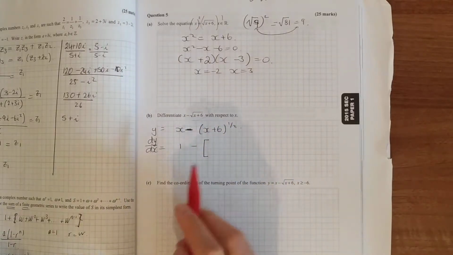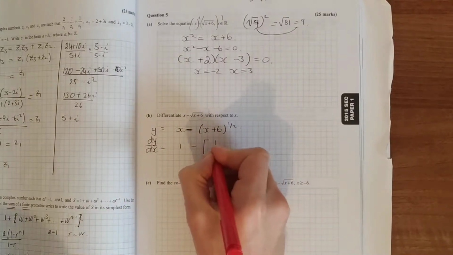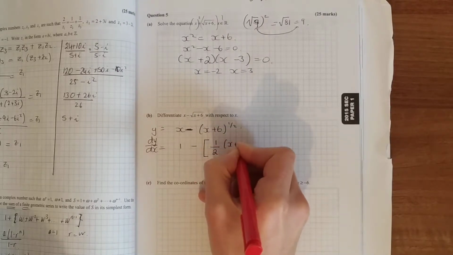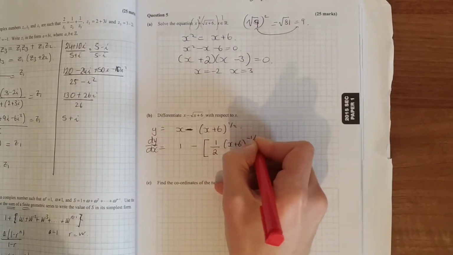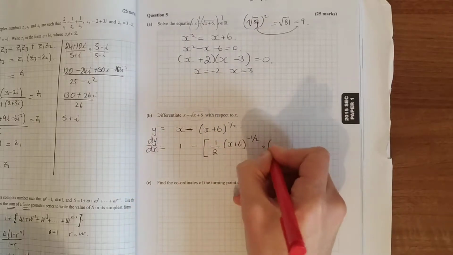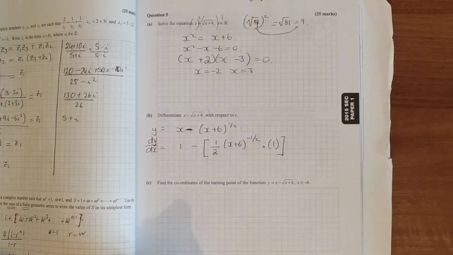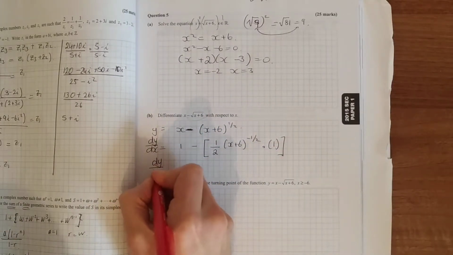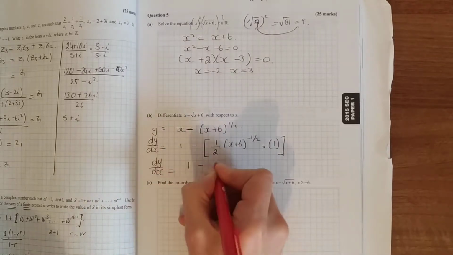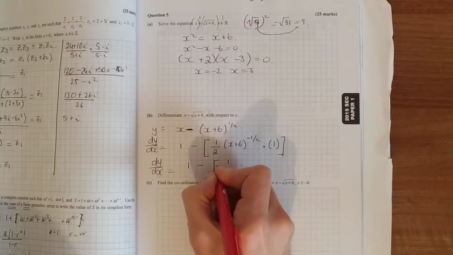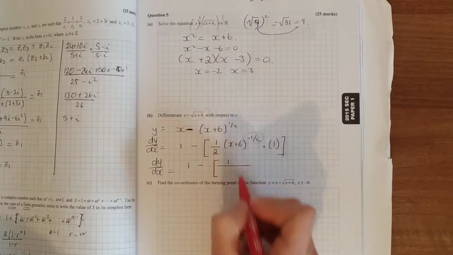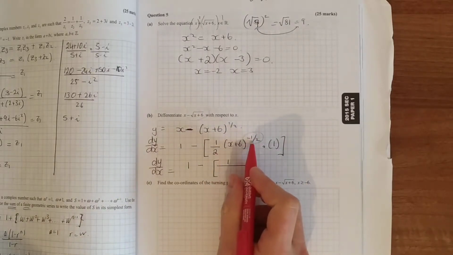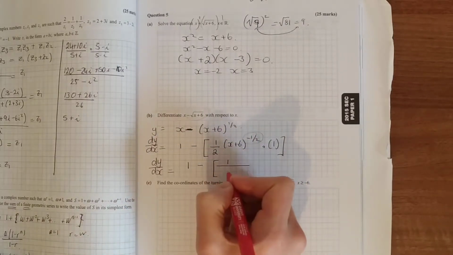Here you're going to use the chain rule. So differentiate outside the bracket, multiply down by the power, take the power down by 1, times the derivative of the inside function, which is 1. Now try and tidy that up a little bit for yourself, it'll make the next bit easier. 1 minus 1 over, now in order to get rid of that negative power, you bring it down, it becomes a positive power.